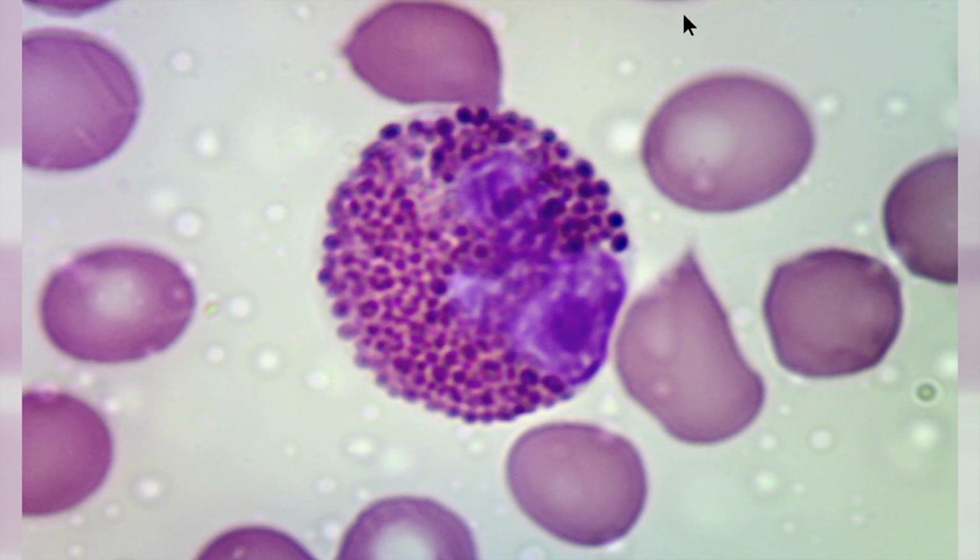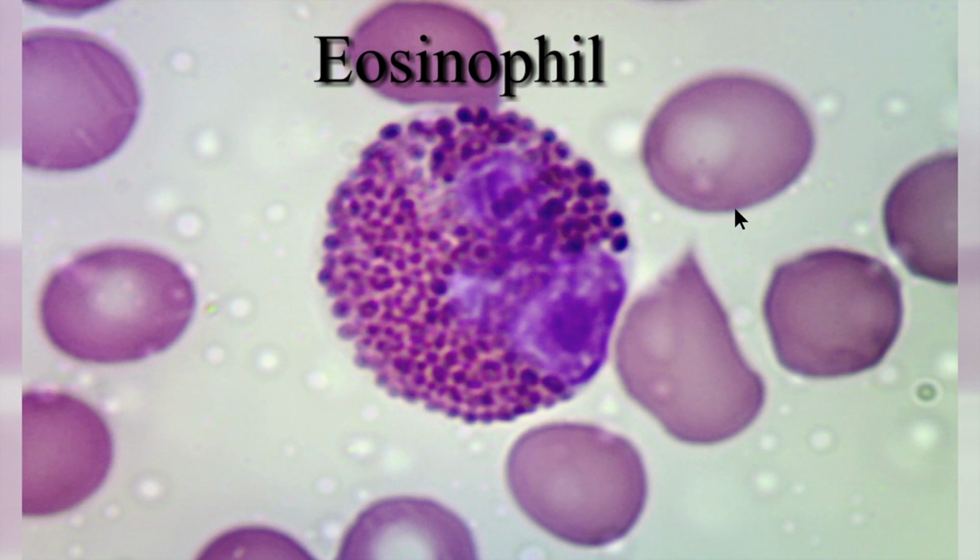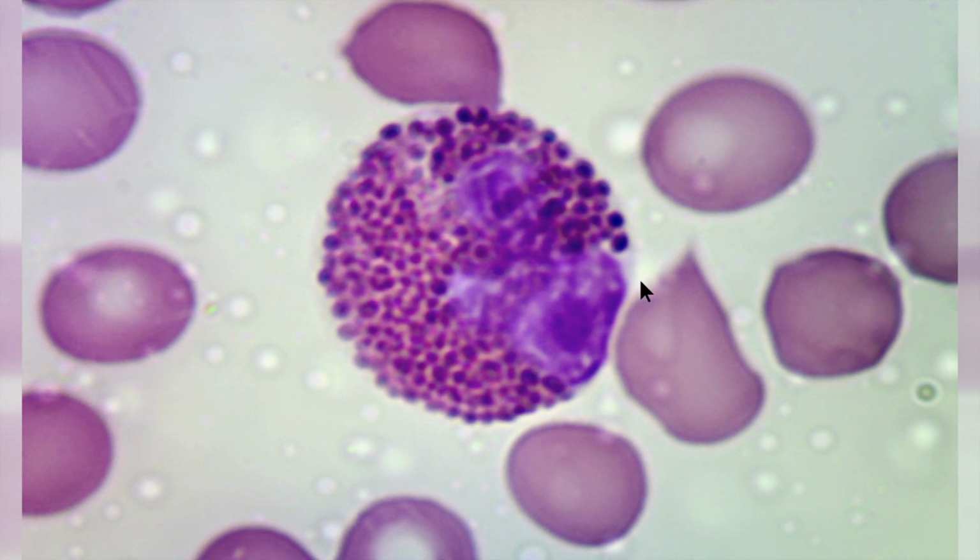The white blood cell that you have in the field is an eosinophil. And you can notice the nucleus. In this case, the nucleus is segmented, but most of the time the nucleus of eosinophils may be bilobed. However, the distinct characteristic of eosinophils is their granulations.